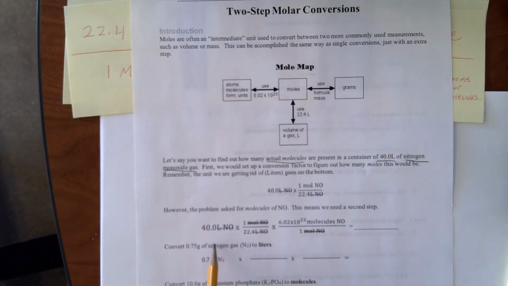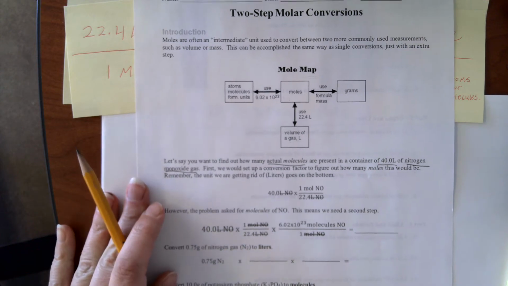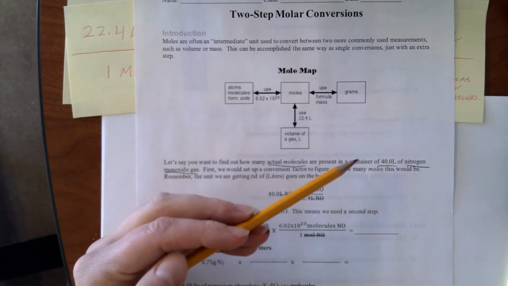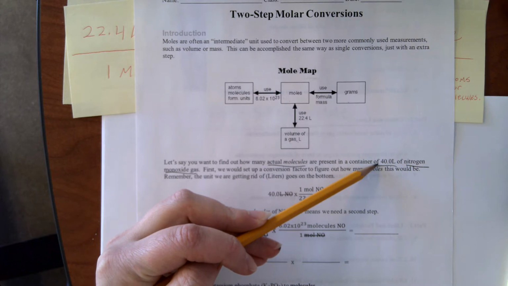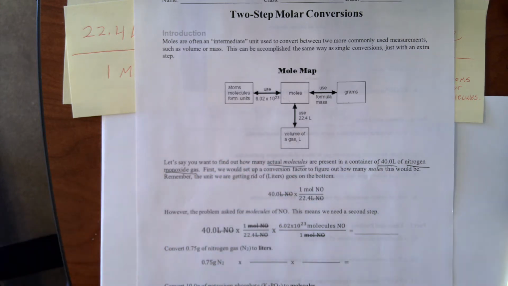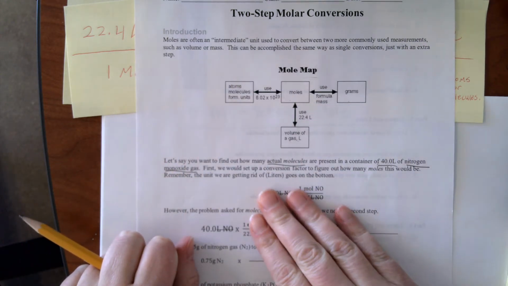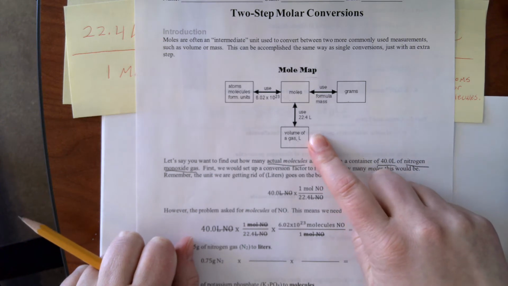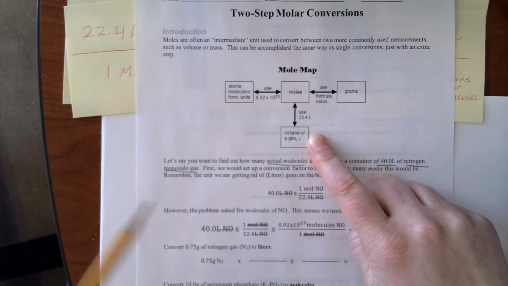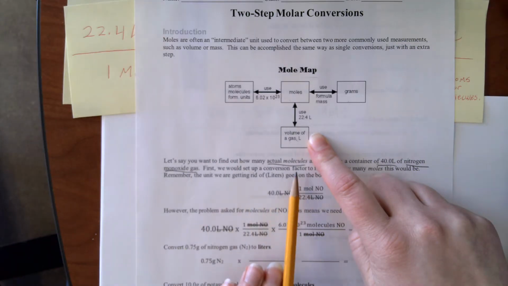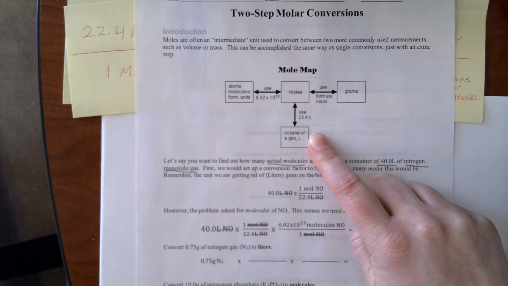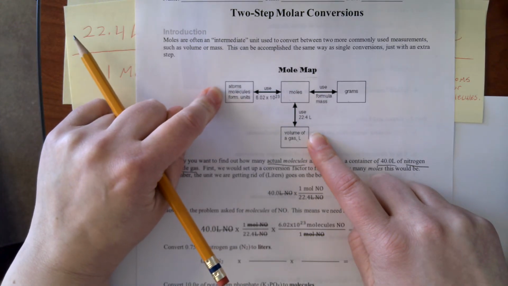So they lay this all out here, but basically what they're doing is they read it and they go, where are we starting? What are we given? So we're given 40 liters of nitrogen monoxide gas. And so you find that here on your mole map, which is right here. And then you look to see where you need to go or where your problem is going to end. So if you reread your problem, it asks how many actual molecules are there in that amount of gas. This is where you want to go.